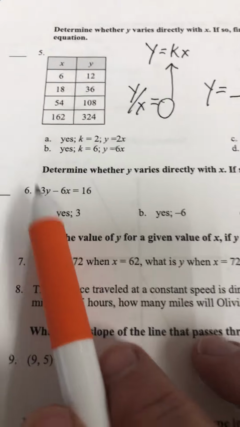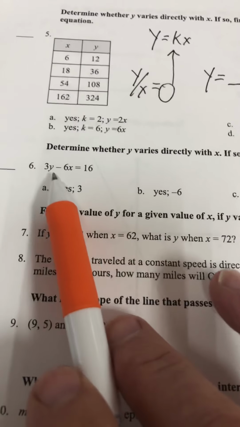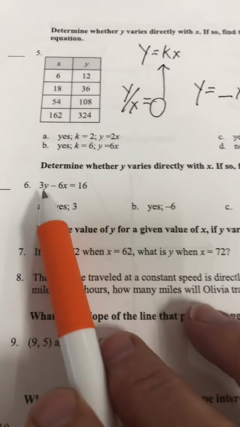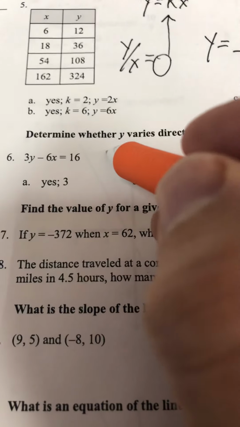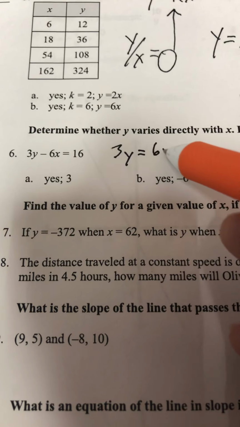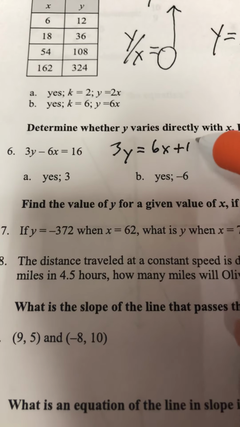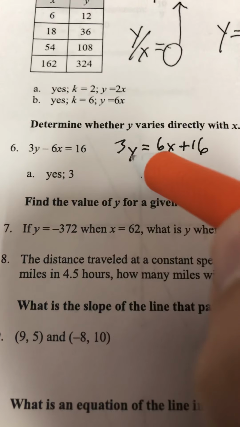For number 6, determine whether y varies directly with x. If so, find the constant of variation k. What you want to do is get y by itself on one side of the equation. To get you started, you'll have 3y equals 6x plus 16, because I added 6x to both sides to get rid of it over here to get my y by itself.